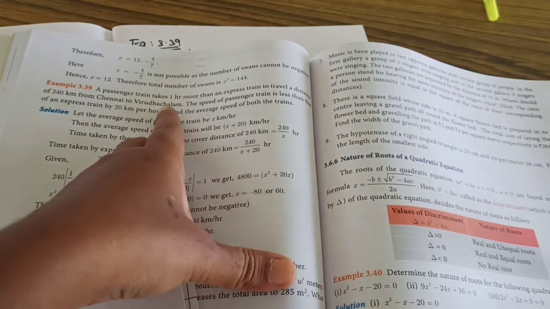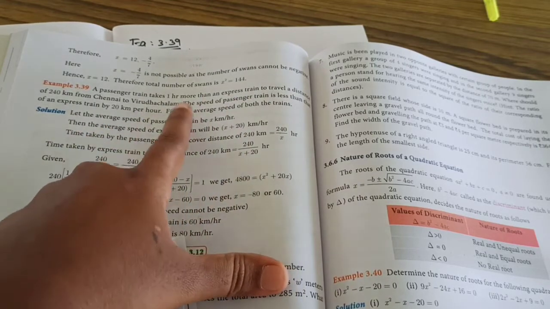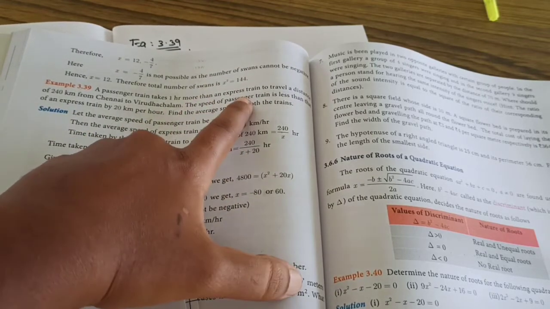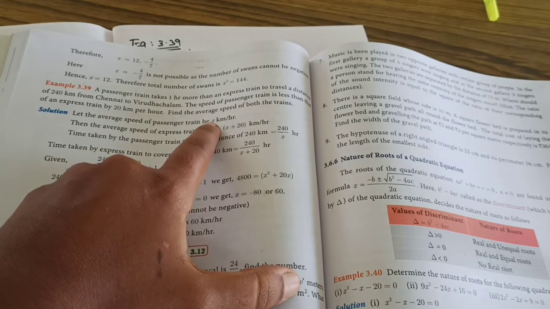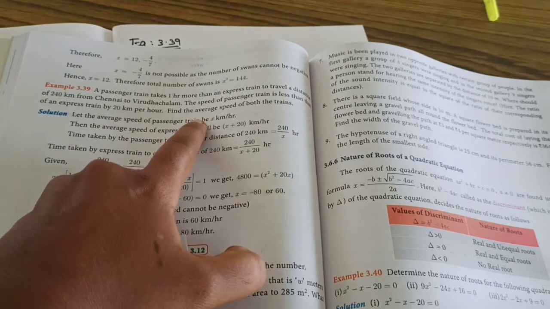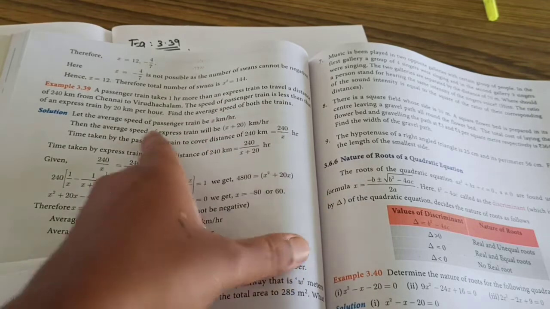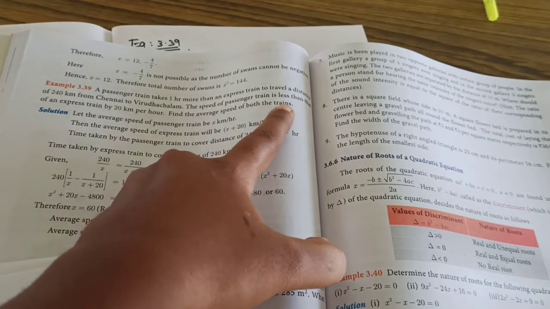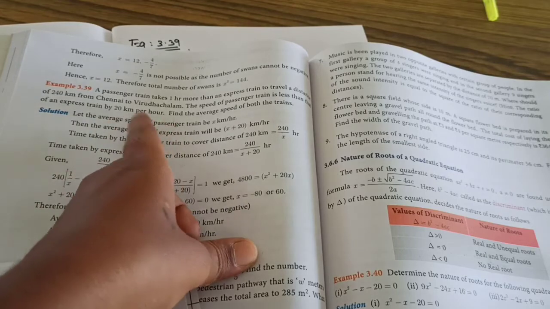So the speed of the passenger train is less than that of the express train. Reaching time for express train is less, but which train has the highest speed? Express train or passenger train? Express train only. The speed of the passenger train is less than that of the express train by 20 km.